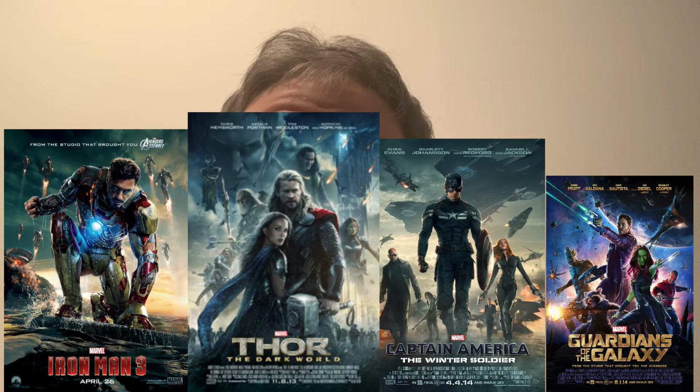In terms of the development of the movie, in October 2011, Kevin Feige, president of Marvel Studios, started to look at the Phase 2 slate of the Marvel Cinematic Universe. Phase 2 would start with Iron Man 3 and include Thor: The Dark World, Captain America: The Winter Soldier, and Guardians of the Galaxy, and then culminate with the second Avengers movie.